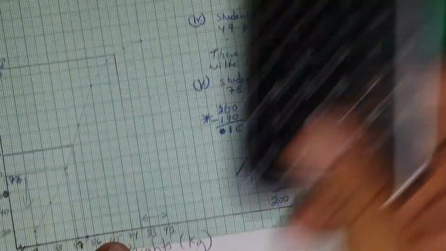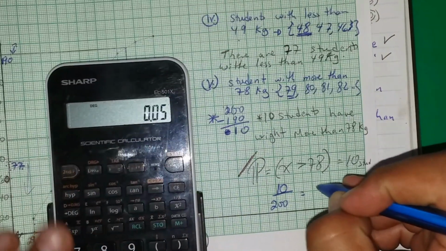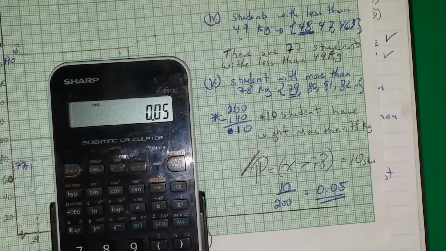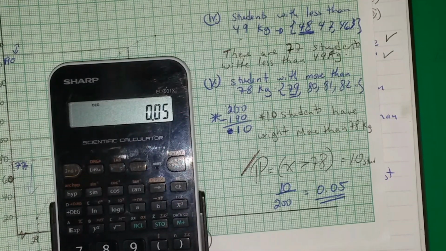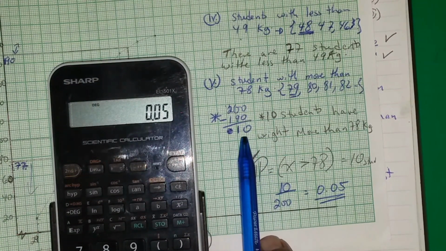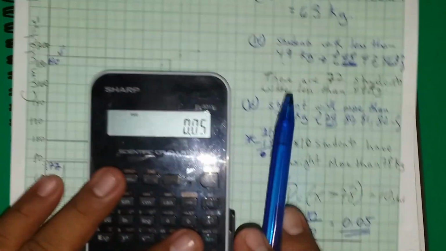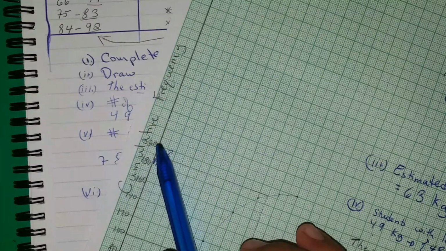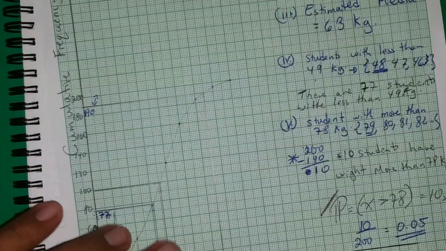10 divided by 200, and then I get 0.05. So what probability do I have of selecting a student whose weight is more than 78 kilograms? There's a 0.05 chance, right? And this is how you do it. The same number that you get here, you just put it over the total amount of students or pupils or interviewed persons you have, and then you get your answer, right?